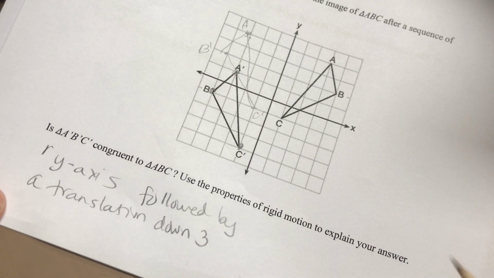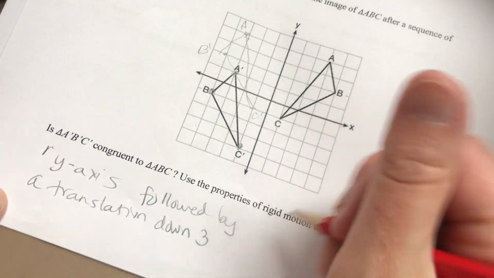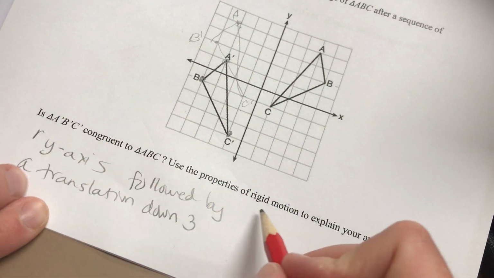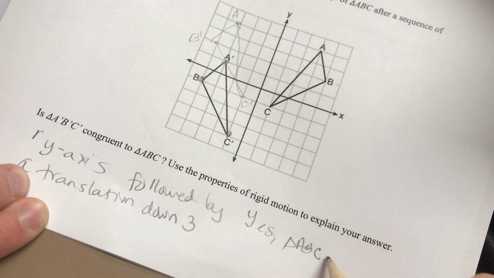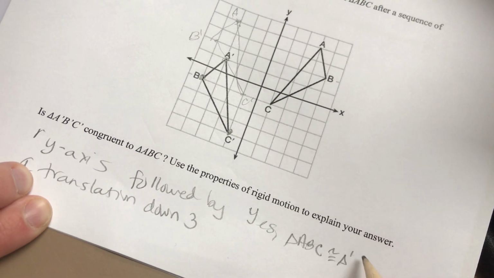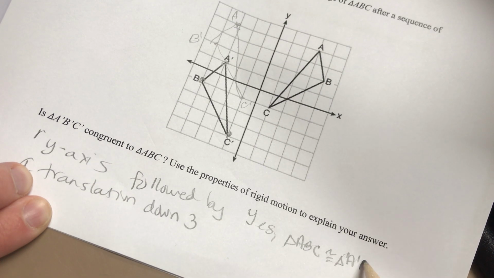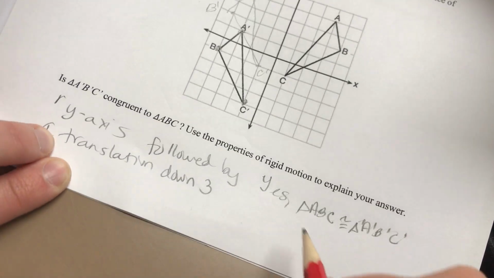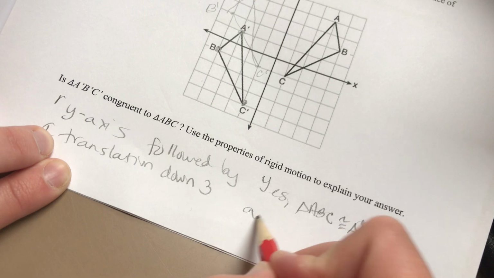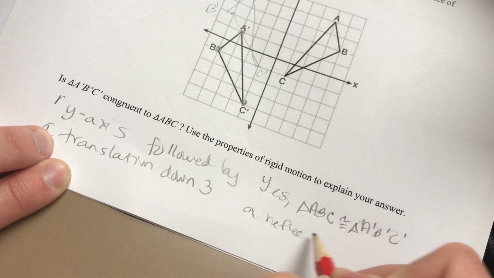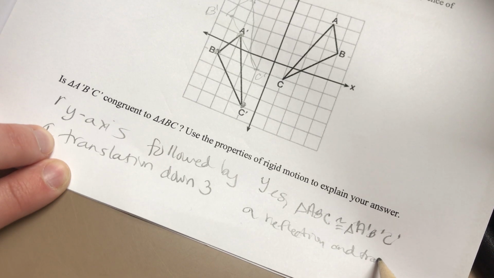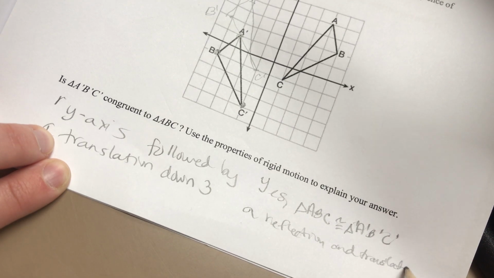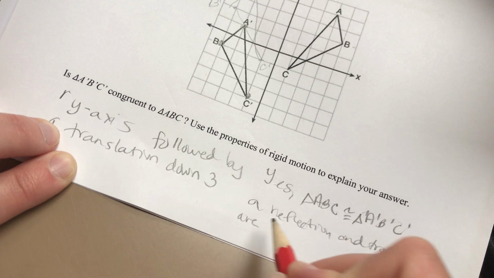So use the properties of rigid motions to explain your answer. So we have to answer first. Yes, triangle ABC is congruent to triangle A prime, B prime, C prime. A reflection and translation are rigid motions.